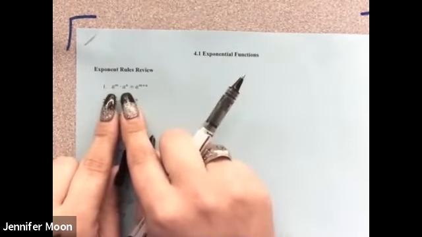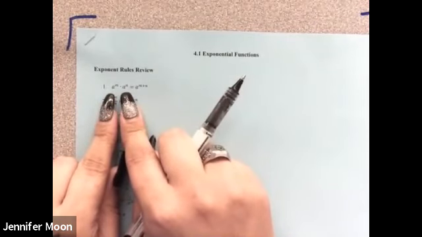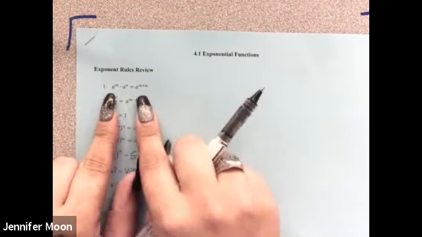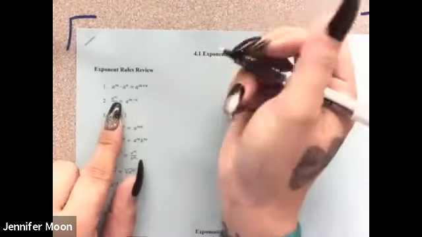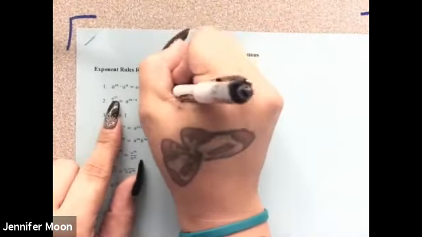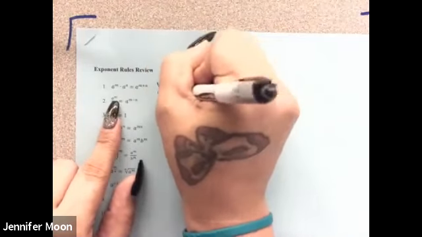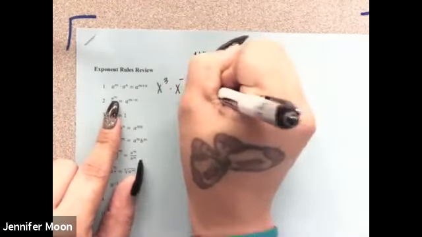If you notice, because my a's are the same, what this is saying is if you have the same variable, right, the same bases multiplying each other, right here, it told me to keep my a. So keep your variable, and then you add your powers. So say we have, for an example, x cubed times x to the negative 2 power.